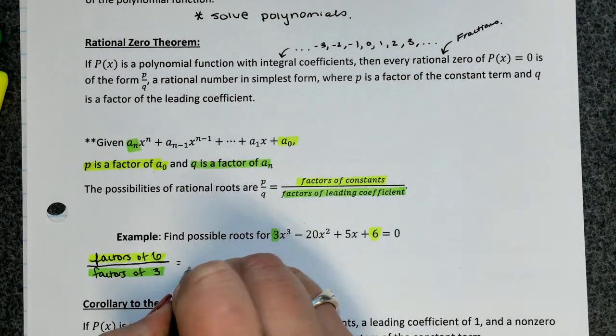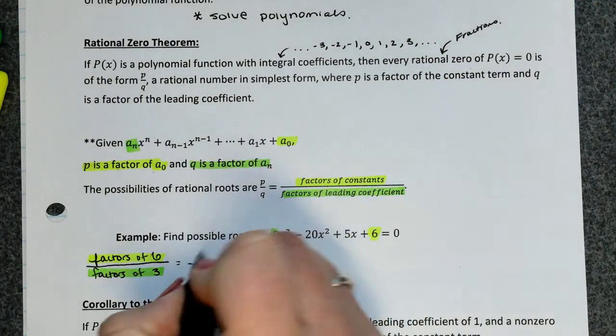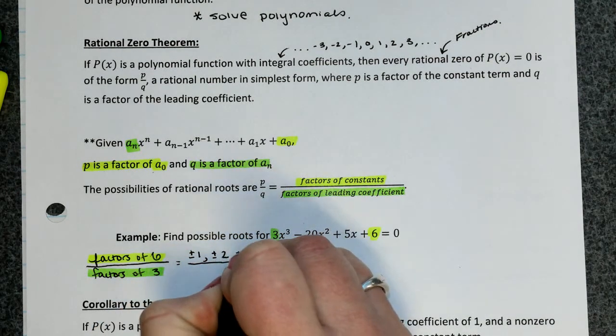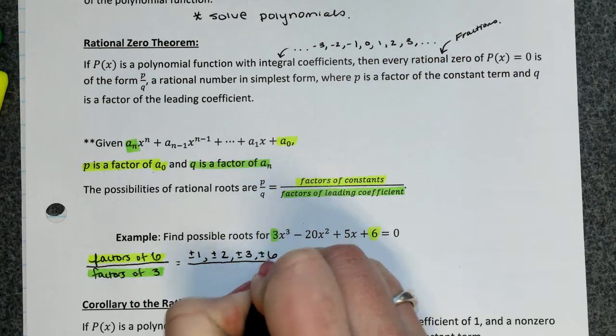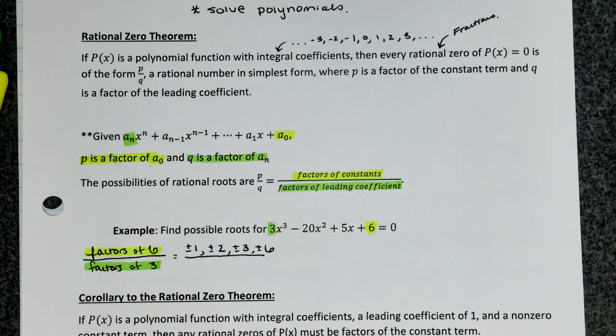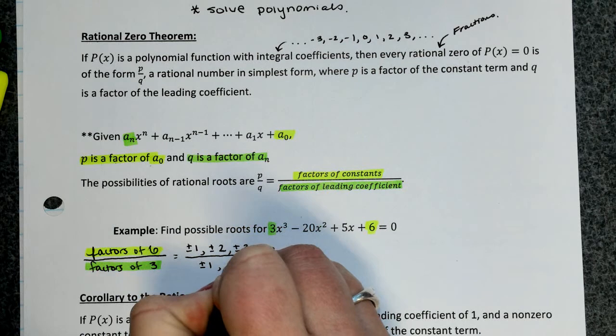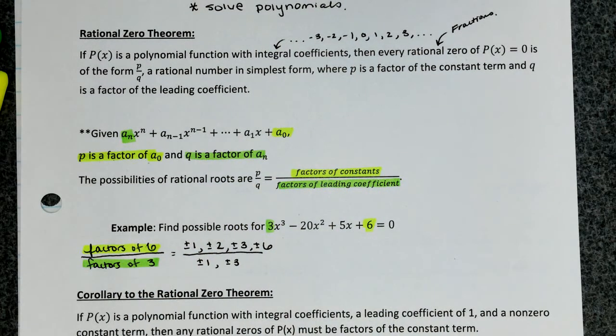On the top, the factors of 6 would be plus or minus 1, plus or minus 2, plus or minus 3, plus or minus 6. All of these numbers go into 6. Now I have to think about the positives and negatives. So 1, 2, 3, and 6. The factors of 3 are just 1 and 3, so positive and negatives of 1 and 3.